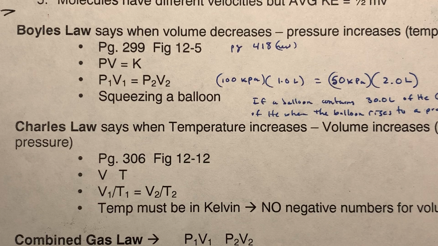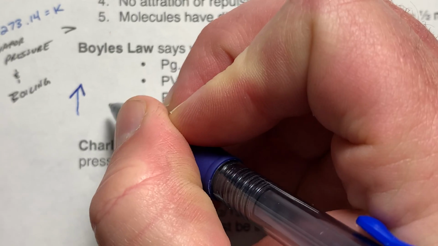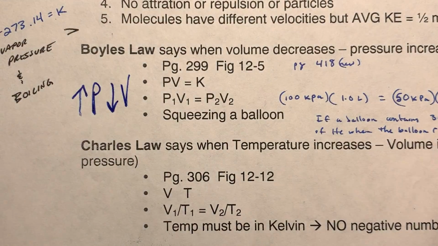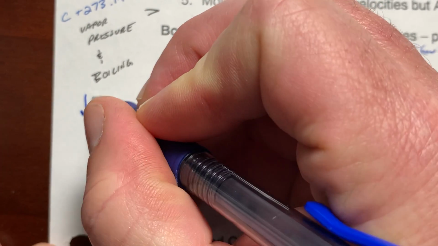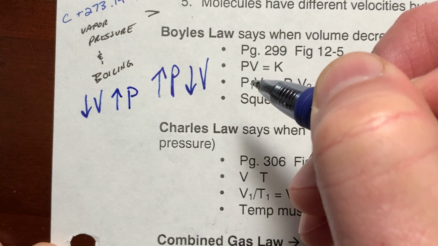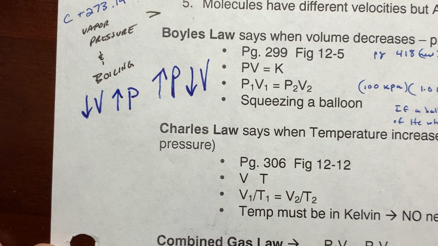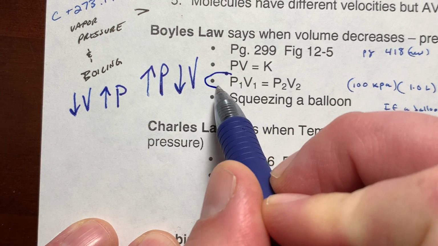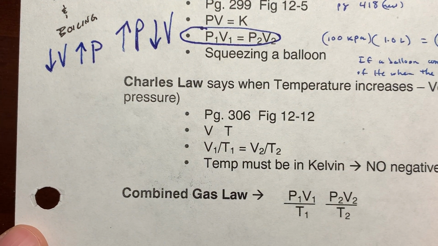So Boyle's Law really says that when you have increased pressure, you have decreased volume. And you can look at that another way. You could also say that when you decrease the volume, you're going to increase the pressure. So you can look at this a couple different ways, and it just depends on the situation. And so we're going to spend a little bit of time talking about the Boyle's Law equation right here. And then we also are going to take a look at Charles' Law.